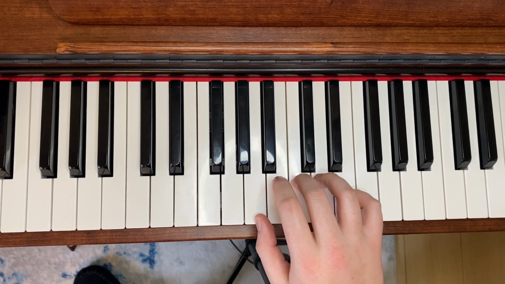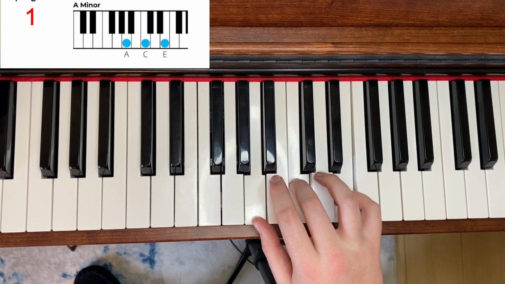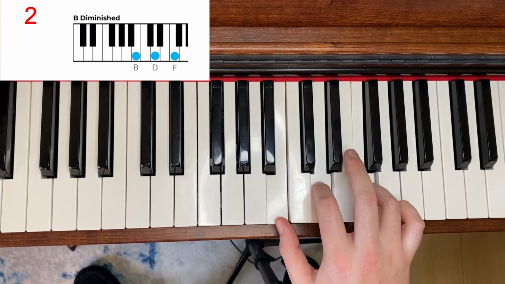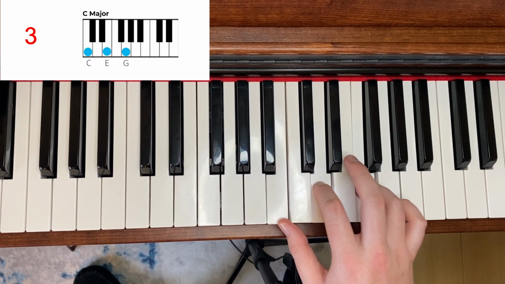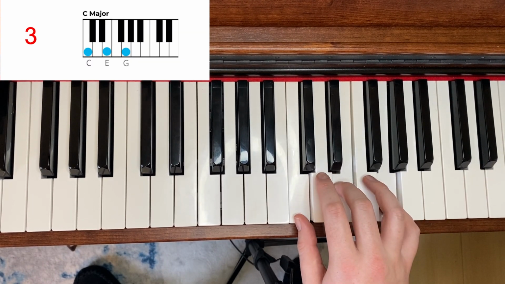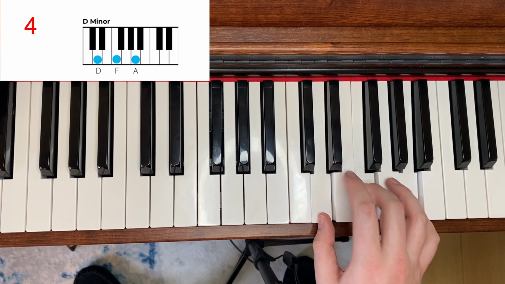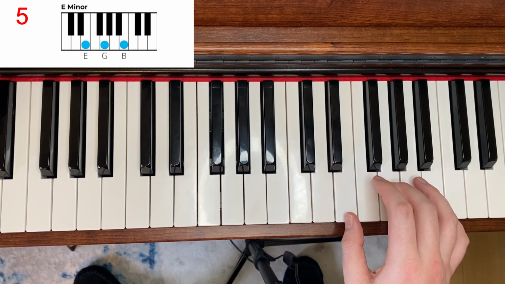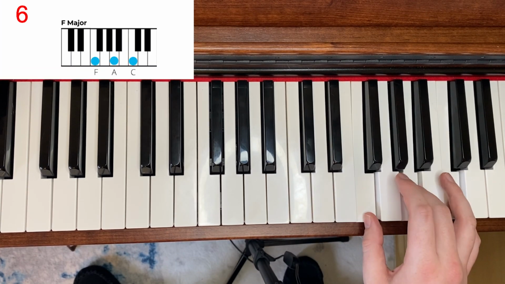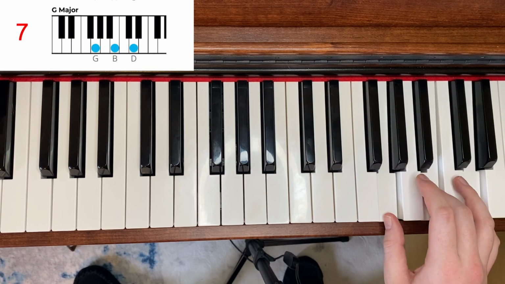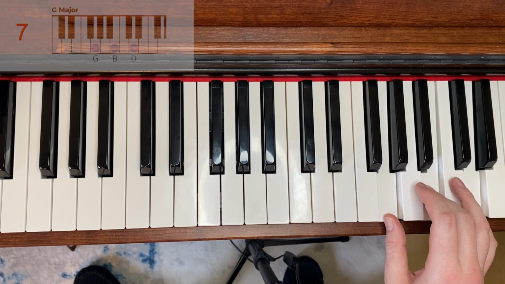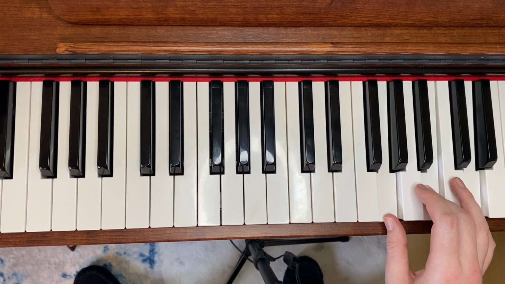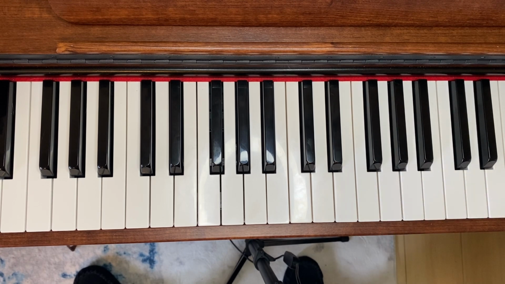So our 1 chord is that A minor. Our 2 chord is that B diminished. 3 chord is C major. 4 is D minor. 5 is E minor. 6 is F major. 7 is G major. Same exact chords that we just played in C major, but they are just moved around. Just different numbers in this one.